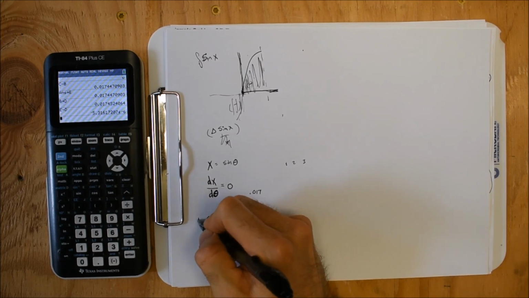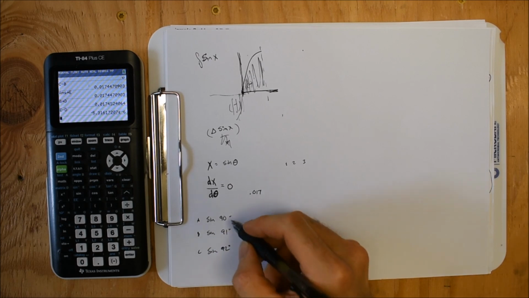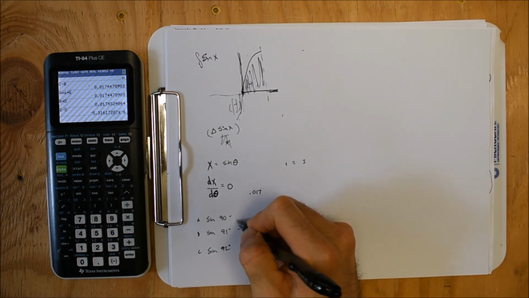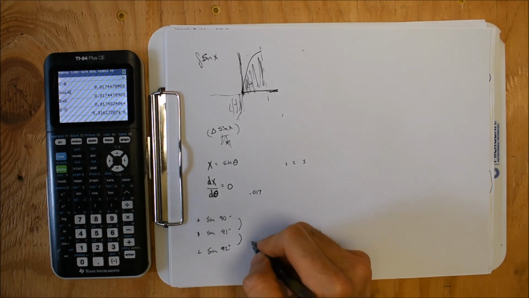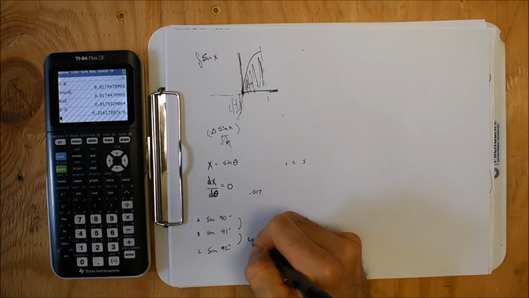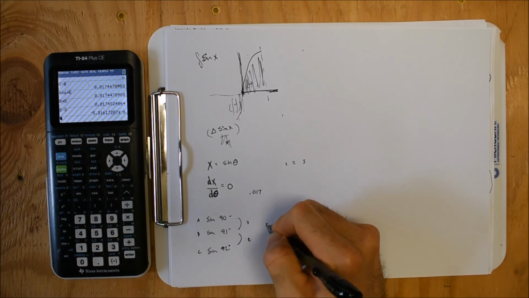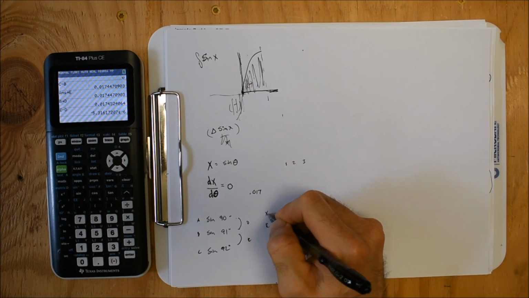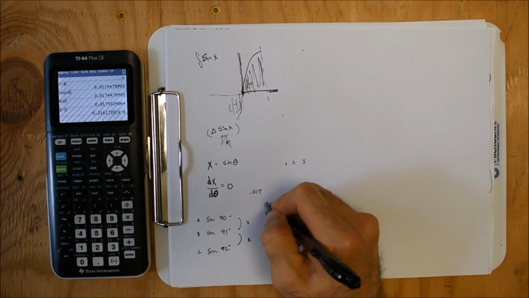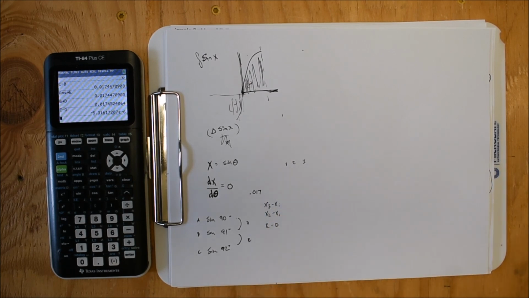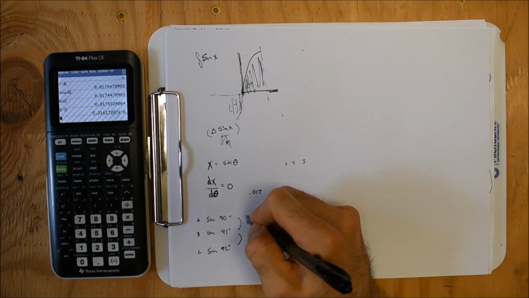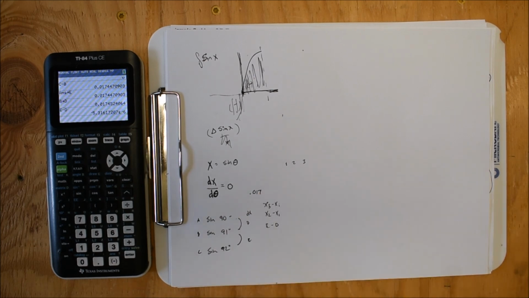Okay, we're going to store this as A, B, C, and then we're going to do this one minus this one, and then this one minus this one. We're going to store this as E, D, and now we're going to go E minus D. So this is your x2 minus x1. This is your x final minus x initial. But this is your dx. This is your change in x, dx.